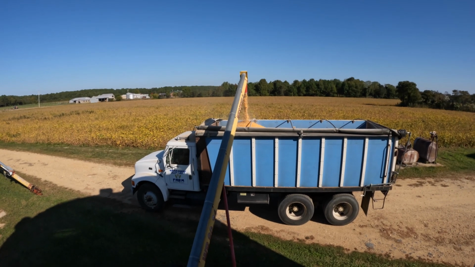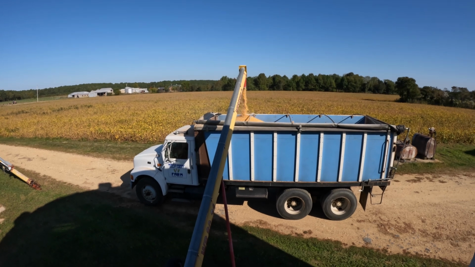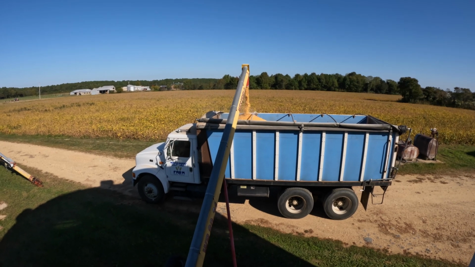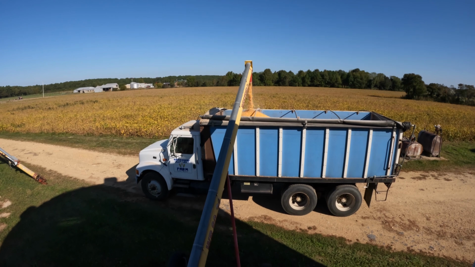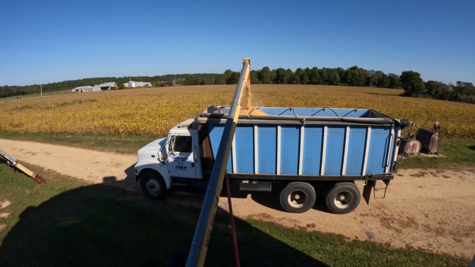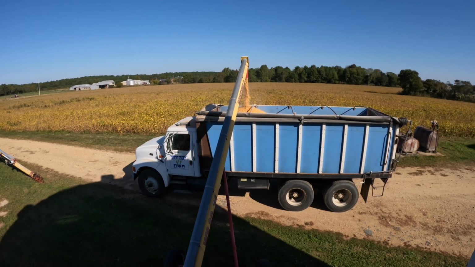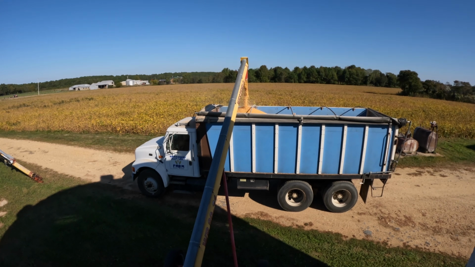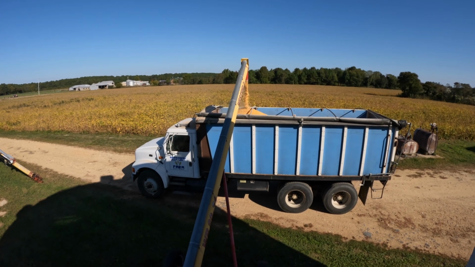I've got the truck facing the wrong direction. All of that dust and chaff is blowing right on top of the cab. I hate it when that happens. I've got the blower in the truck, so I can blow it off when I'm done here.